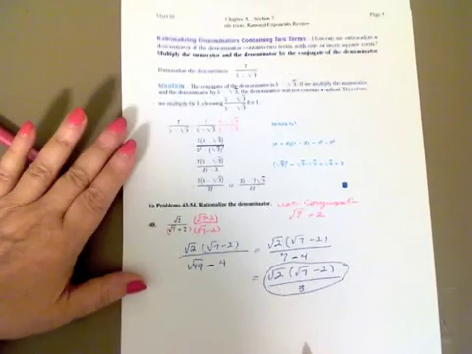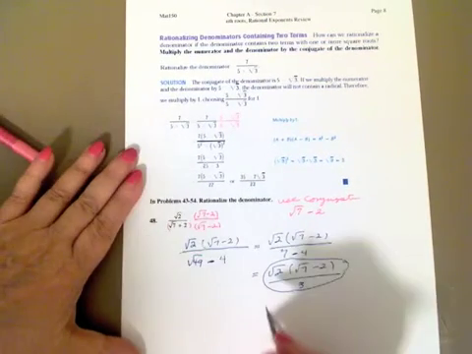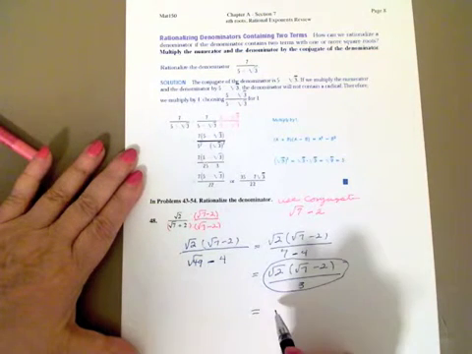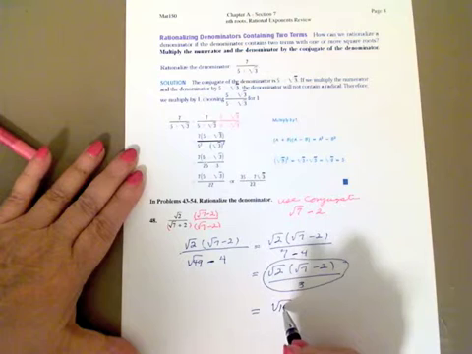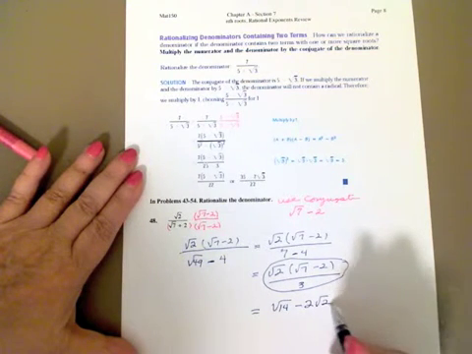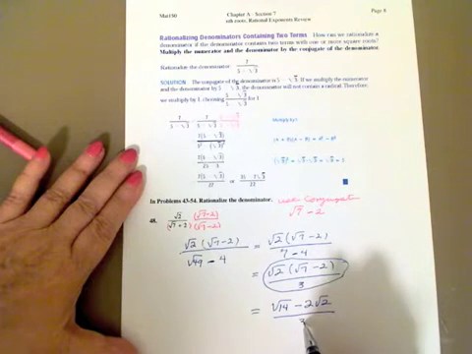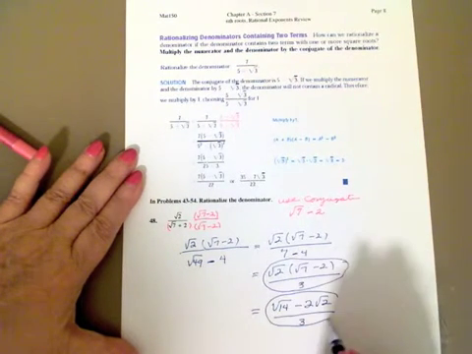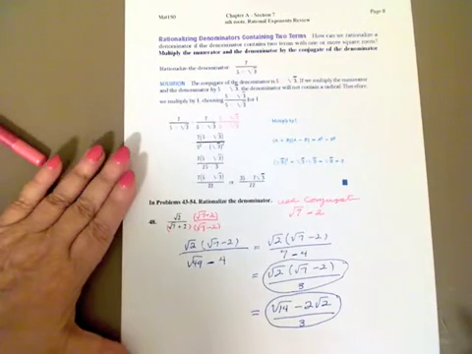Or what I could do is multiply the square root of 2 through. Square root of 2 times square root of 7, square root of 14, minus 2 square roots of 2, all over 3, which is another perfectly acceptable answer. Either one would be fine.